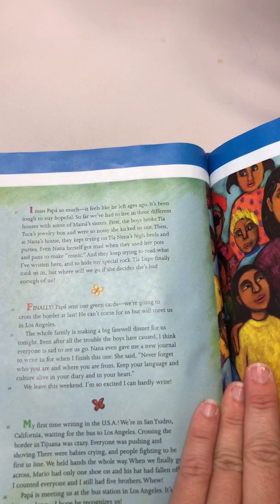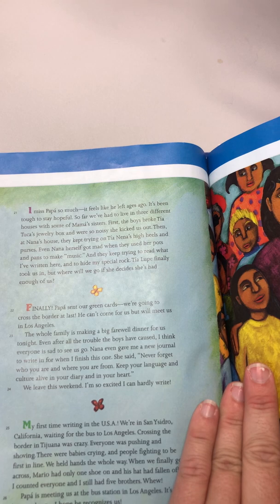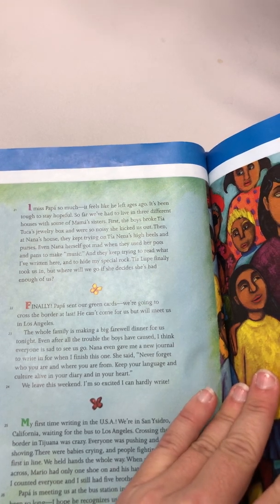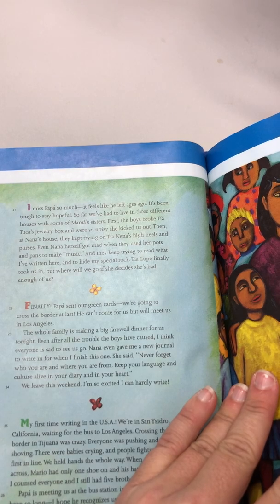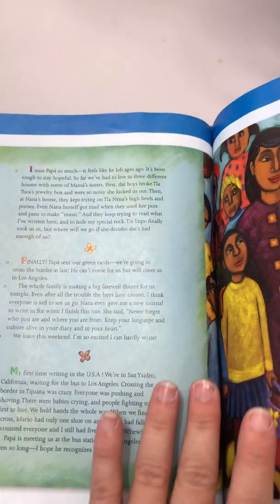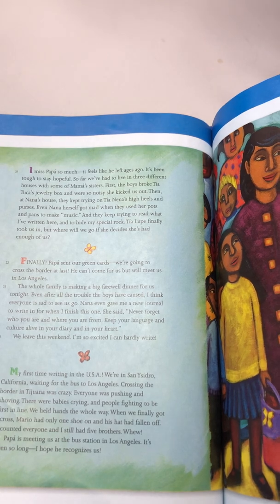Yes, sir. So maybe just the switching of households and then their dad's not there. Maybe they just are doing all that bad stuff. Right, they're kind of acting out. And it's a lot to take in. It is a lot to take in.